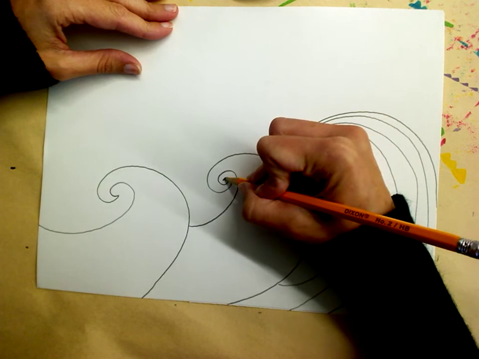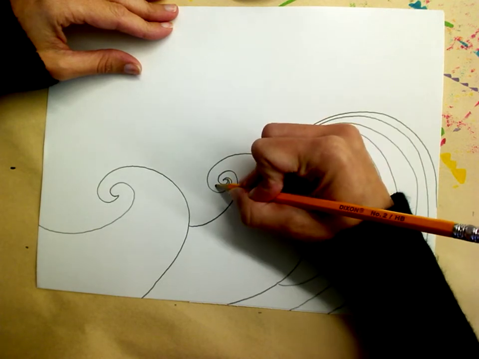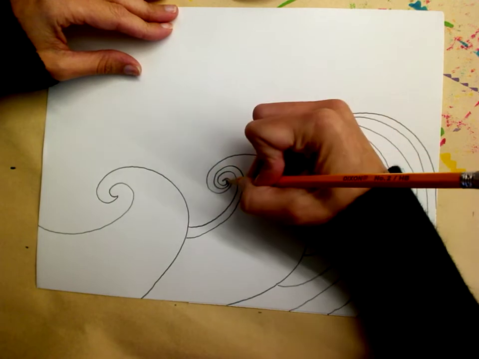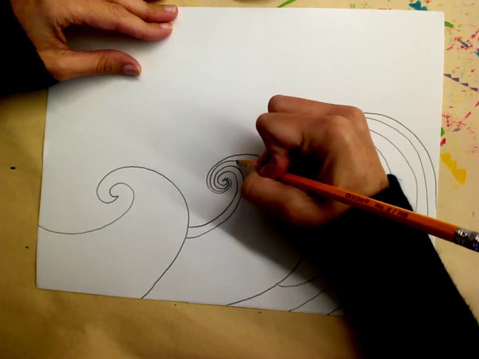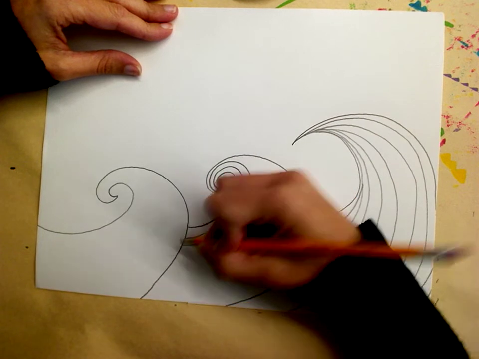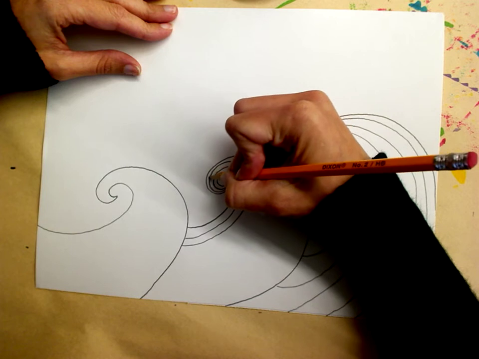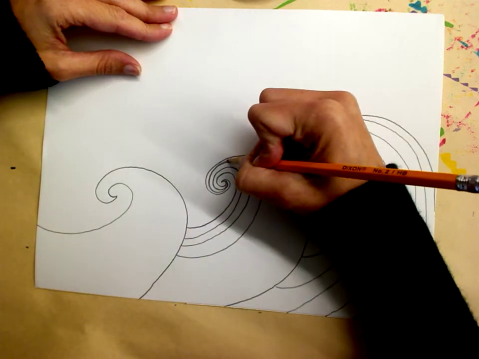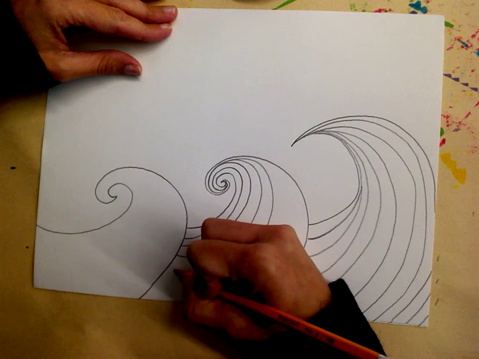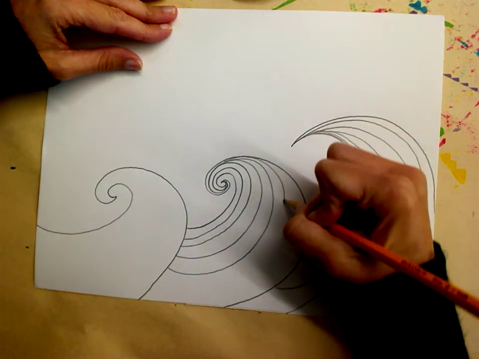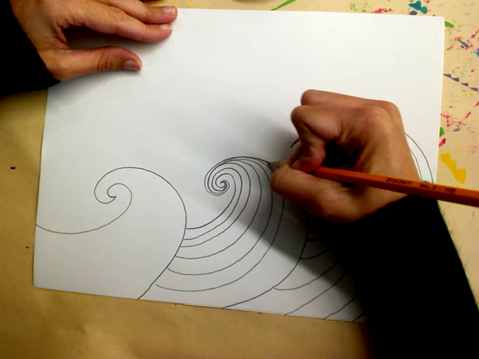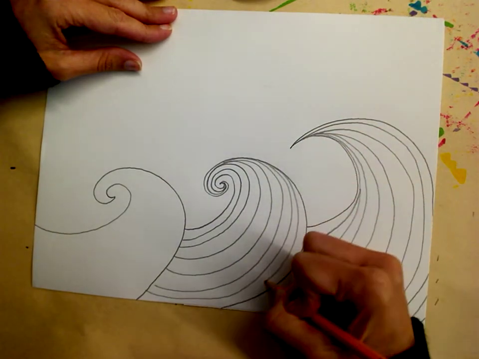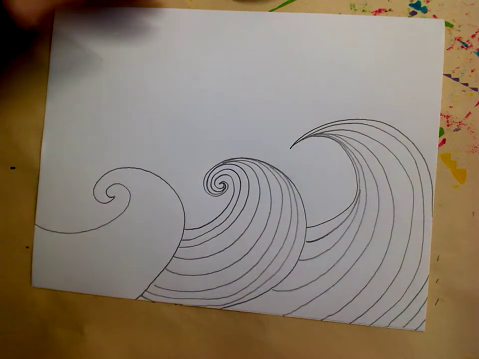This middle one, I'm going to do the same thing where I'm following that same shape. So if you think about when you're drawing a rainbow, you follow that arch over and over again, but you're spacing it out. This is similar to that. I think I can squeeze one more in here. Okay, so that's the middle wave.